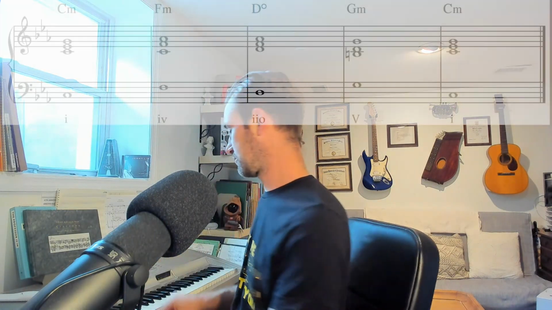Here's that same progression, but this time I'm going to raise that 7th scale degree when I get to it to create the leading tone.